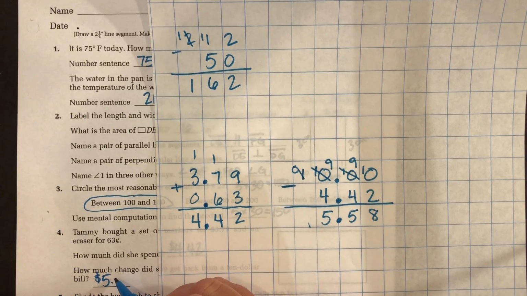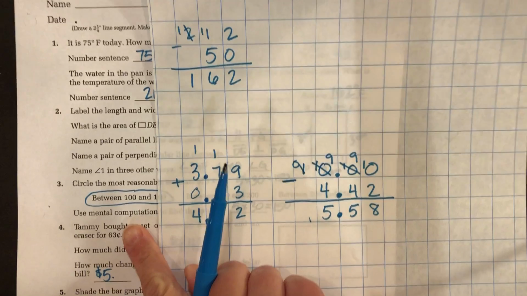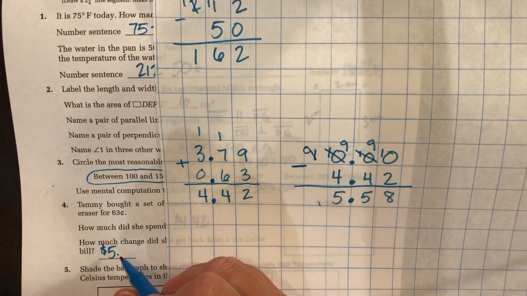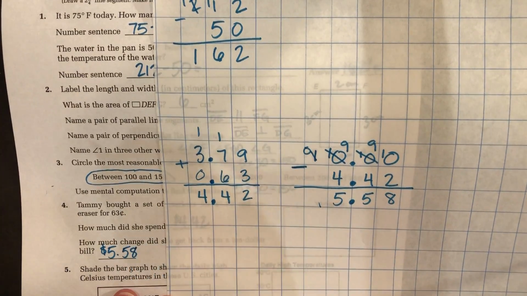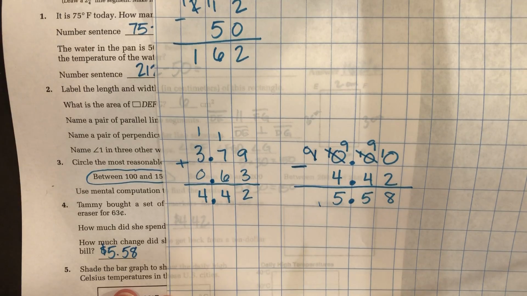I don't know if you can see what I'm doing here. $5.58. Okay.